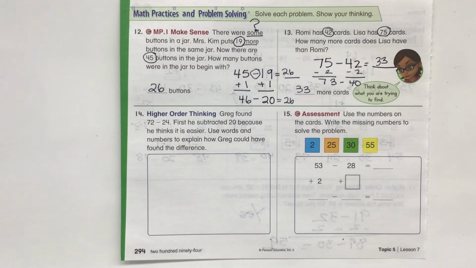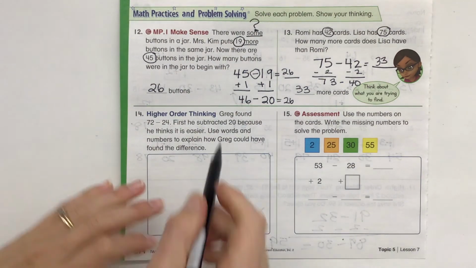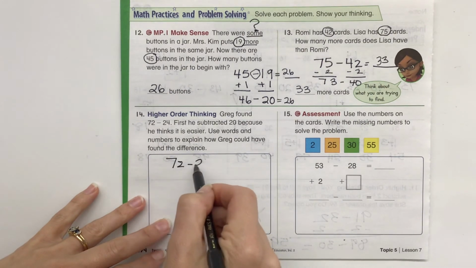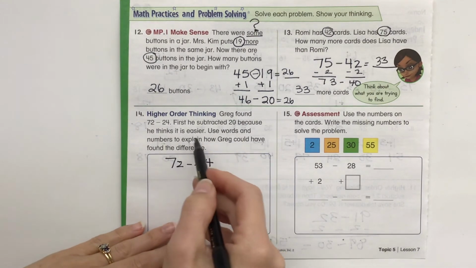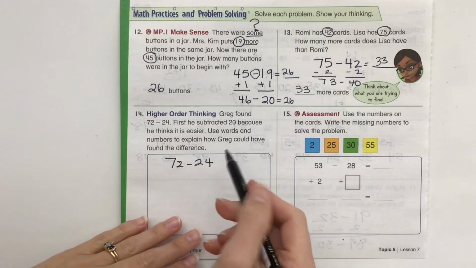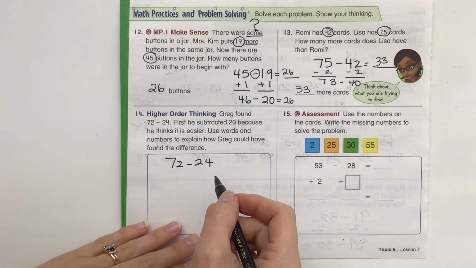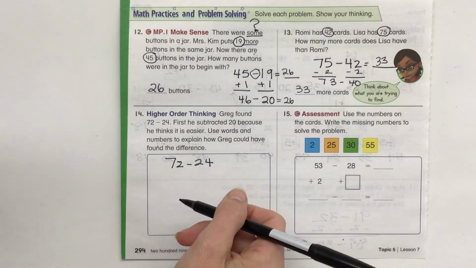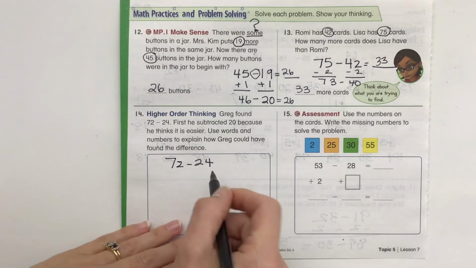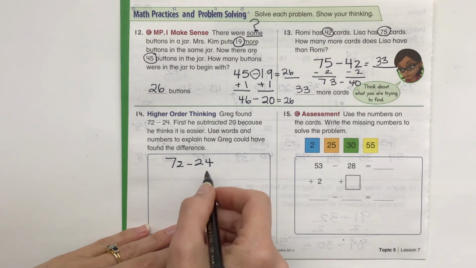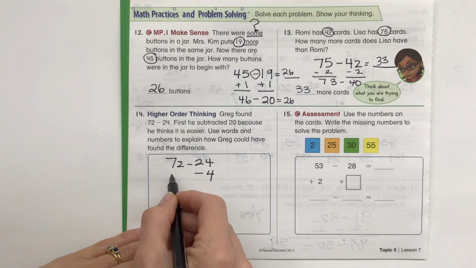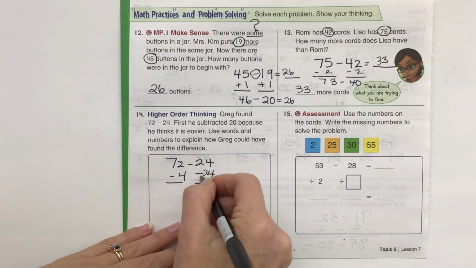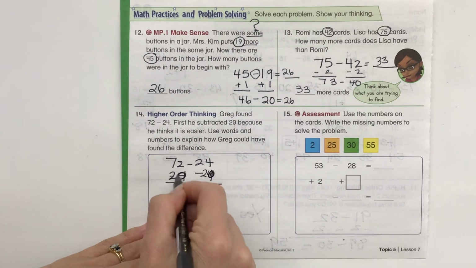All right, let's take a look at number 14, our higher order thinking. Greg found 72 minus 24. So I'm going to write 72 minus 24. First, he subtracted 20 because he thinks it's easier. So let's see. He subtracted 20 from where? Use words to explain how Greg could have found the difference. So I guess what he decided to do was subtract maybe 4 from here, and 4 from here could be one way. Well, it says he subtracted 20, so I'm going to subtract 20 here and 20 here. Let's do it that way.